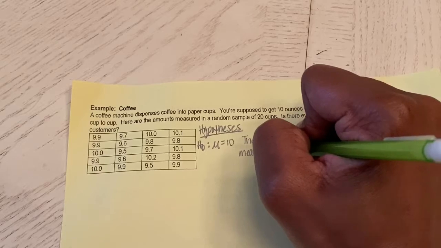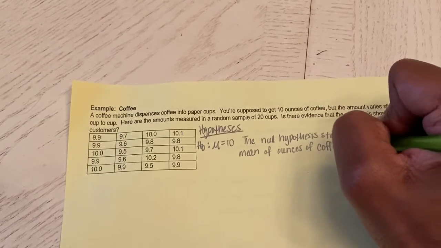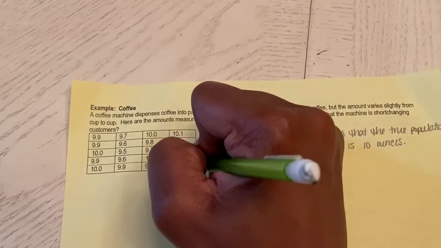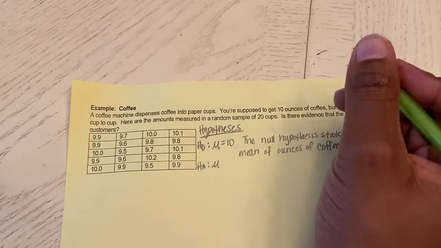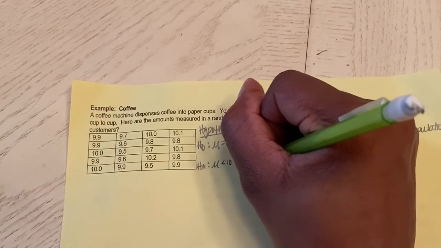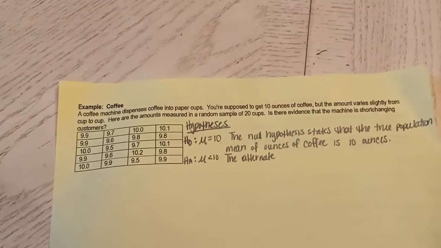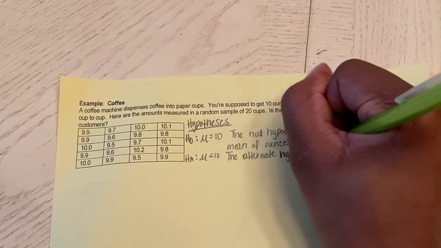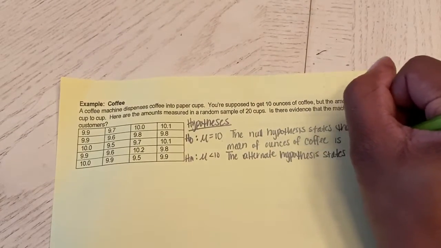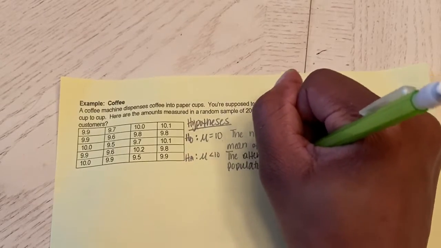Okay, so we're starting with our hypotheses. The null hypothesis states that the true population mean of ounces of coffee is 10 ounces. The alternate hypothesis states that the true population mean of ounces of coffee is less than 10 ounces. Okay, so we're going to put that in symbols and in words, and then we're going to move forward with our conditions.